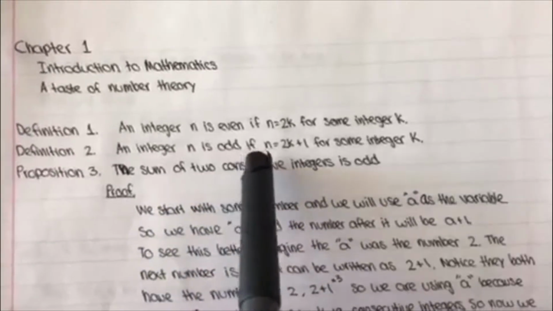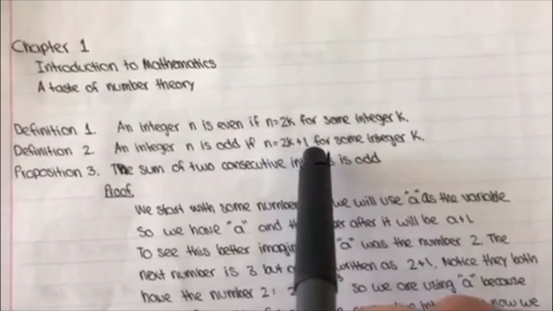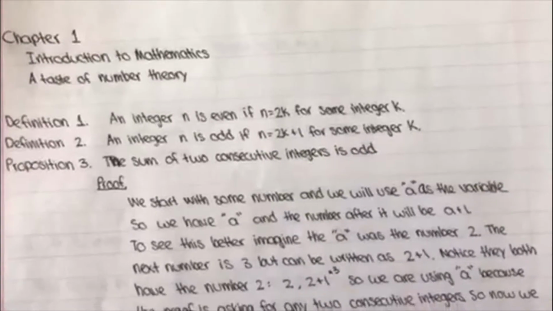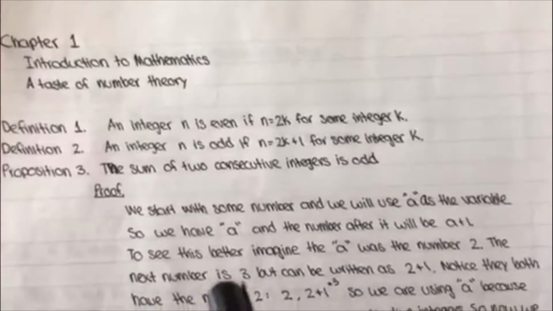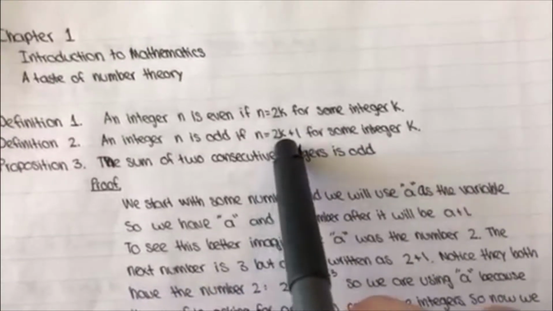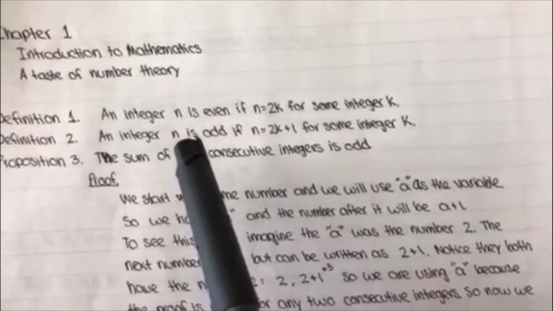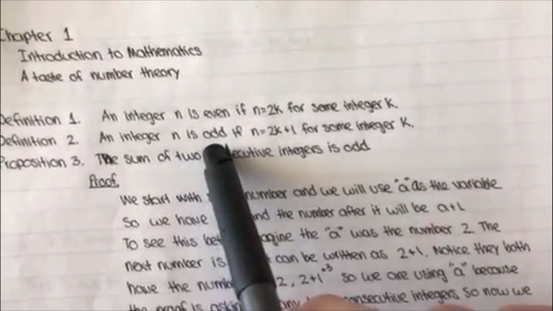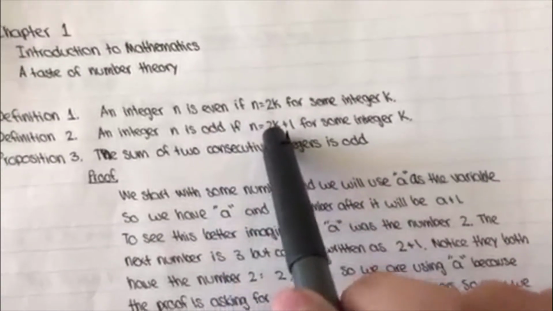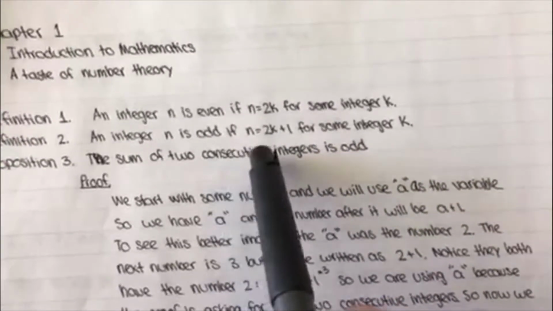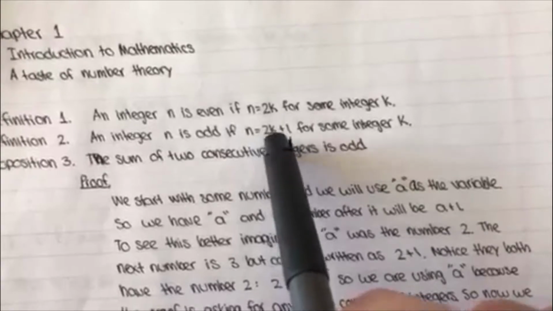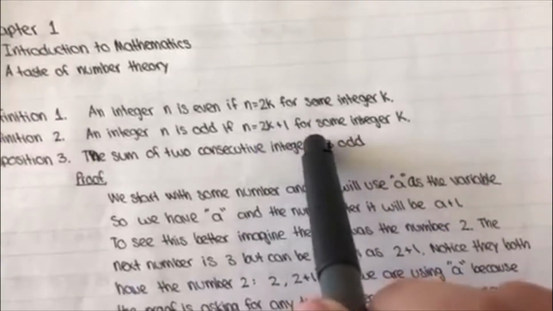Definition 2. An integer n is odd if n is equal to 2k plus 1 for some integer k. This means a number is odd if it can be written as 2k plus 1. So an example would be 11. 11 is odd because it can be written as 2 times 5 plus 1, which equals 11. So a number is odd if it can be written as 2 times some integer plus 1.